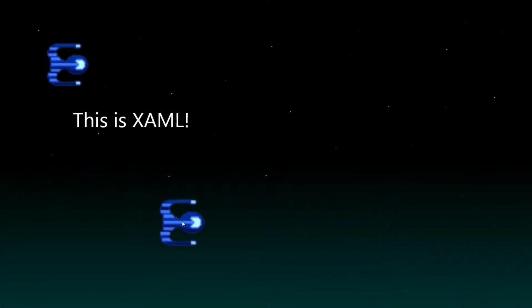And there we have it, our players can move. For now, ignore the text "This is XAML" on the screen. We'll be covering that later. The next part will be covering arming the player.